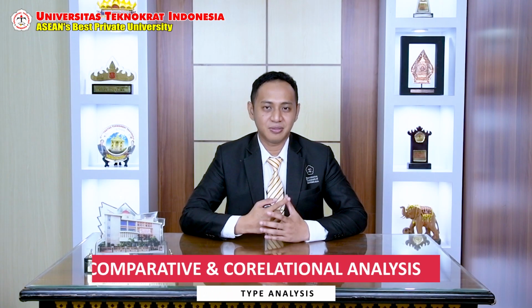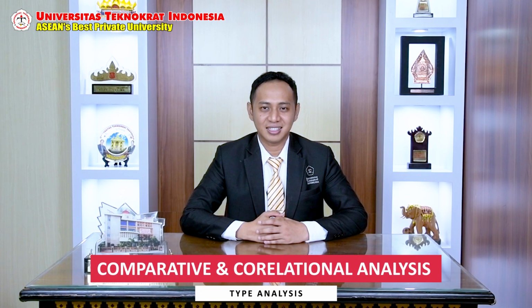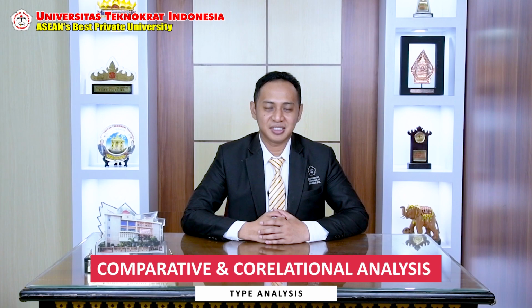So class, we have learned two types of analysis here. The first is comparative analysis and the second is correlational analysis. What is comparative analysis? We repeat once again, comparative analysis is the research analysis that we do to compare two different means from two different groups. While correlational analysis is a type of analysis to know and measure how related two variables are.